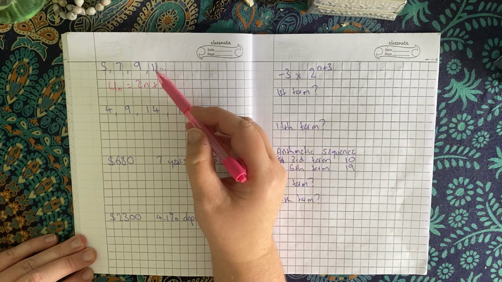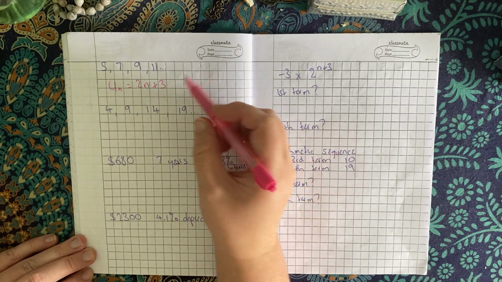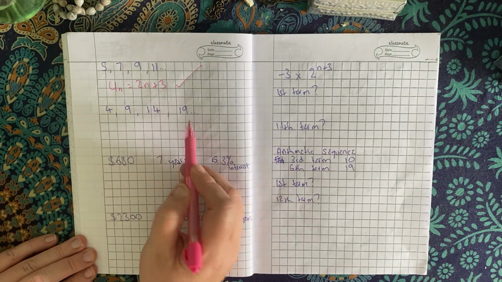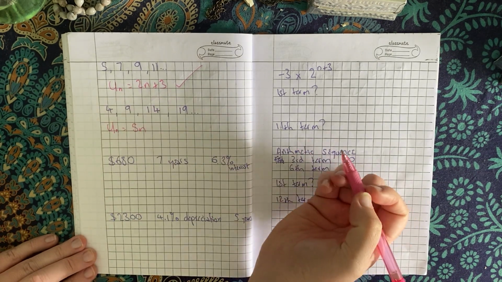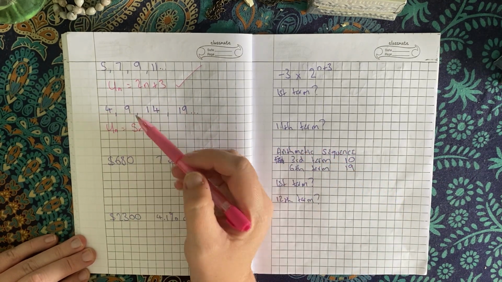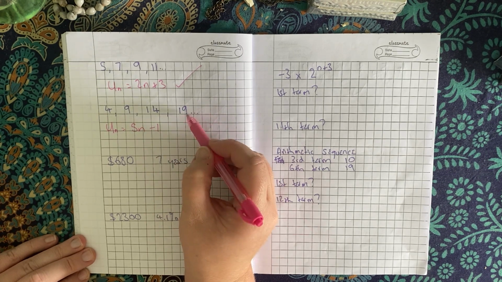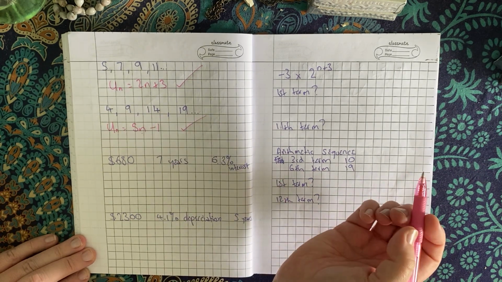Let's just check and see if it works for this one. If this is the fourth term, 2 times 4 is 8 plus 3 is 11. Great, that works well. Same thing here. What's the difference between them? Well, it's always going up by 5. So my rule is going to be 5n something something. How do I get to 4? Well, I just subtract 1 if I'm doing 5 times 1. Then I'll check it for this one up here, the fourth term. 5 times 4 is 20, minus 1 is 19. That one works as well.